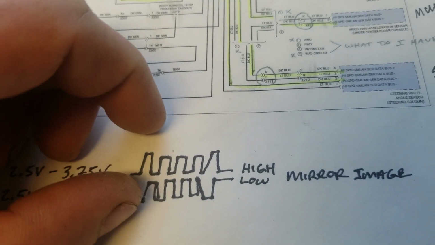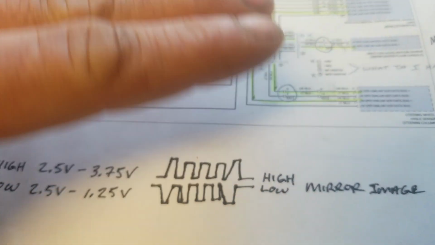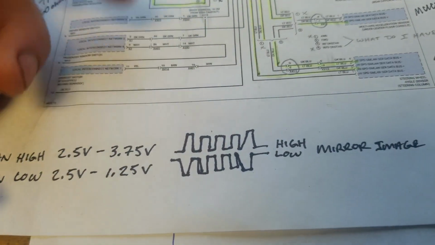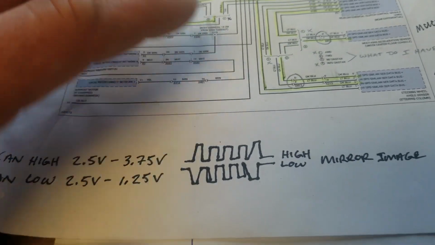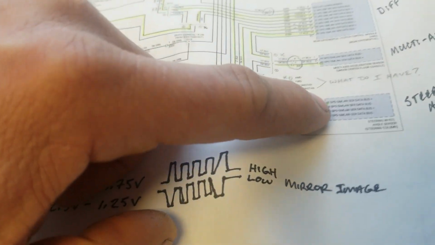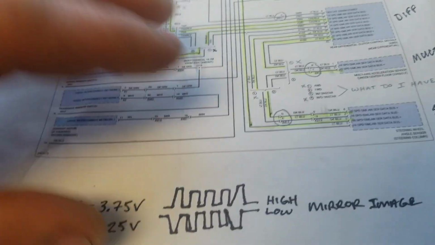If you're not familiar with what these signals would look like on a scope, there's plenty of videos out there, plenty of guys talking about this stuff. You can check them out and do a lot more research. I'm just going to give you down and dirty. If you look at my first video, you'll see that I'm tied in to the steering angle sensor, and on my scope you'll see that signal.